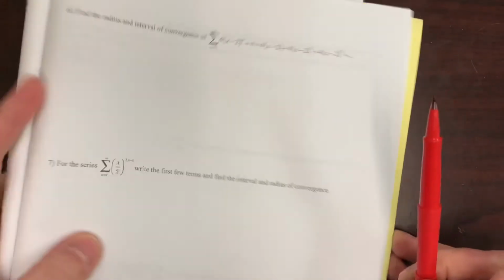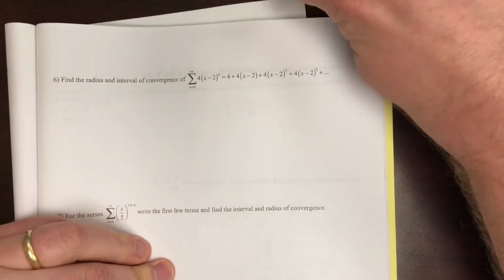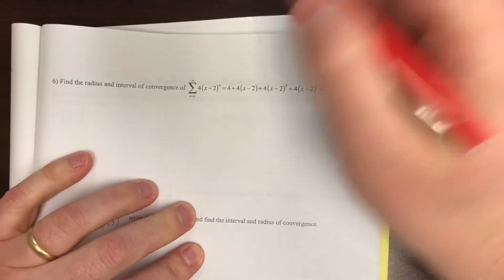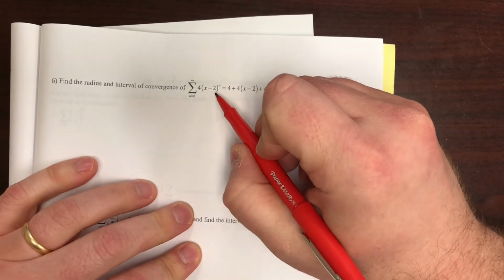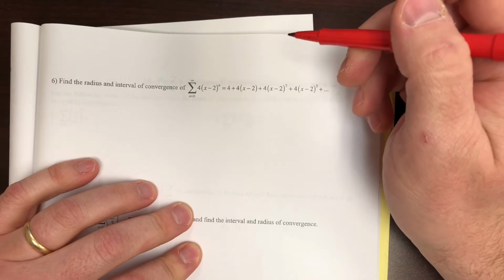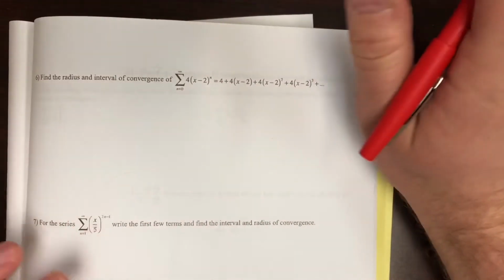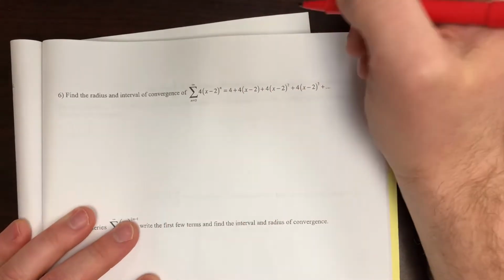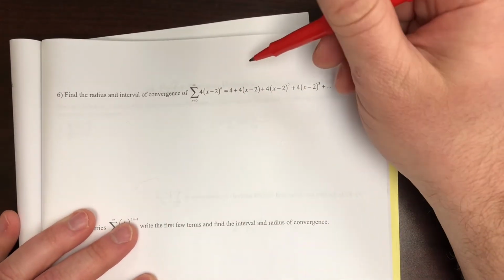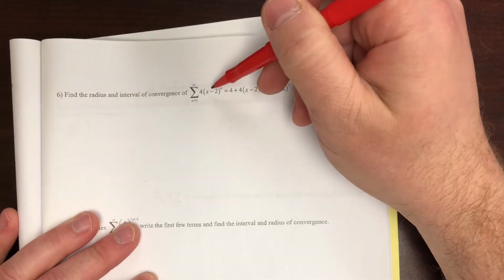All right, let's look at another one. Let's find the radius of convergence of 4 times (x-2)^n. And you might be thinking that this is going to have some issues. Getting ahead of myself. Okay, so let's test our center, 0. Just kidding. What's our center here? It's not 0. It is 2. Plug in 2.